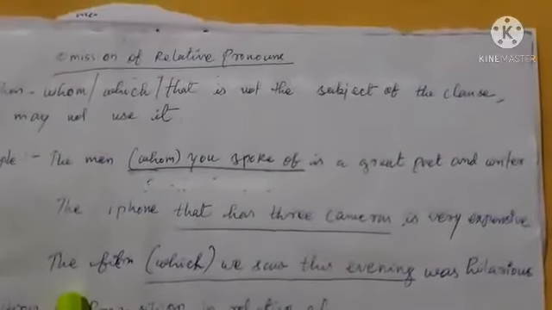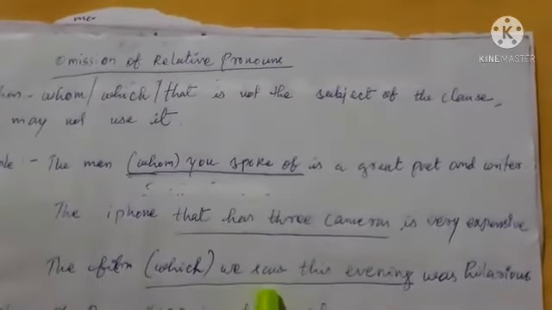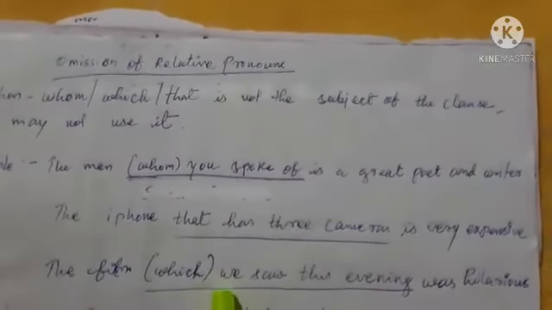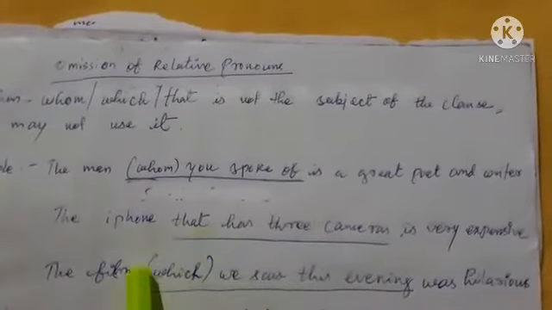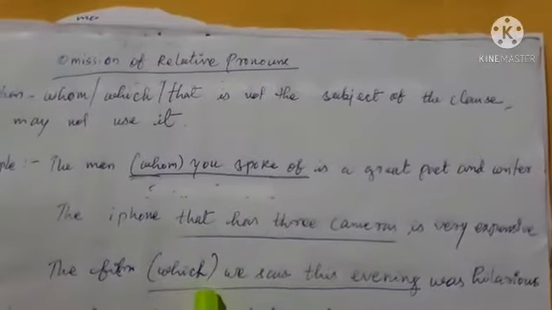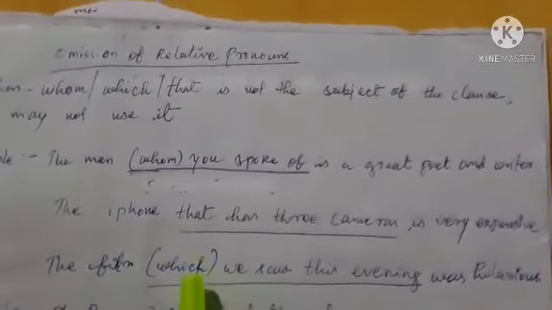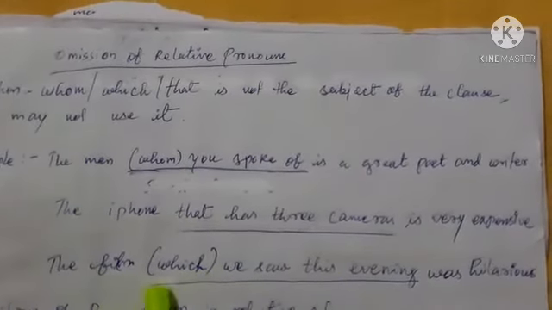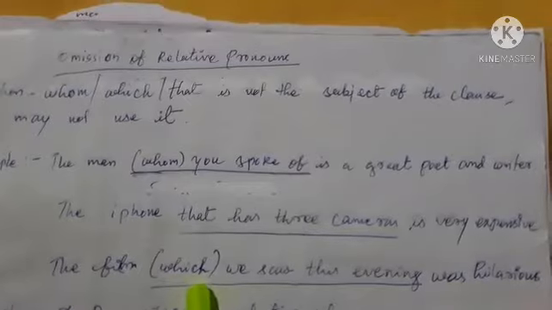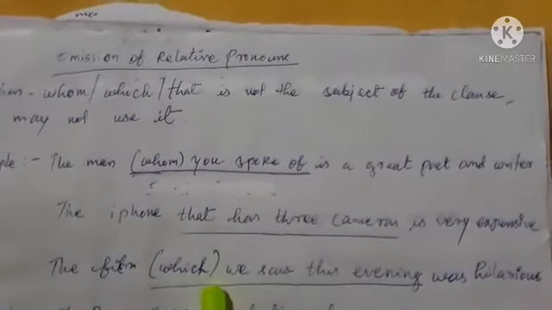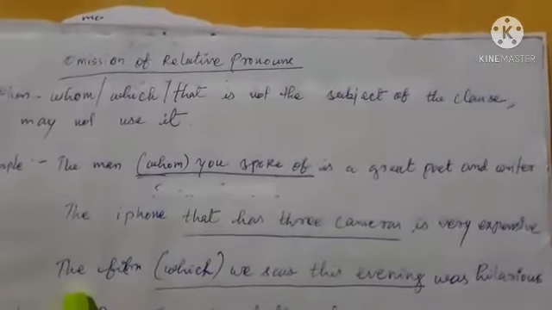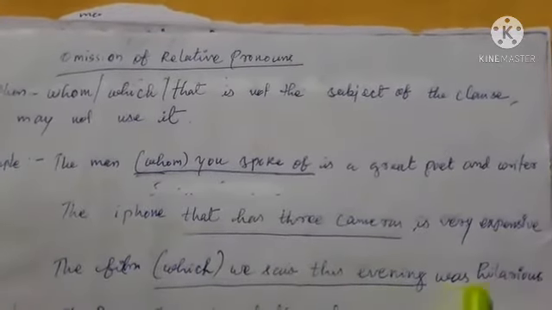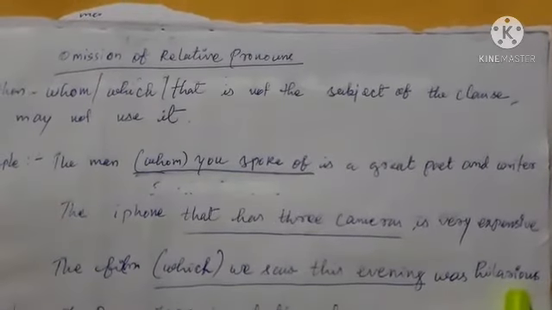Let us see one more example. The film which we saw this evening was hilarious. Here, the relative pronoun which is not the subject. It does not act as subject. And so we can simply omit the relative pronoun which, and we can write or say the film we saw this evening was hilarious. Okay.